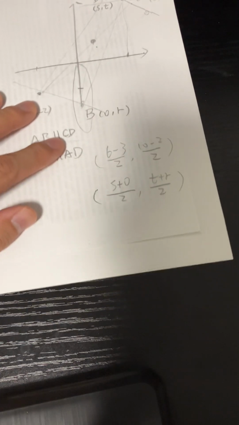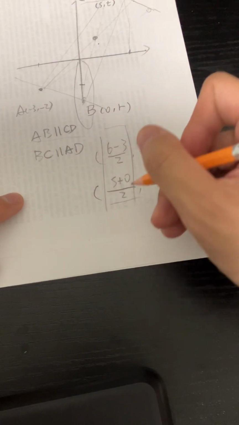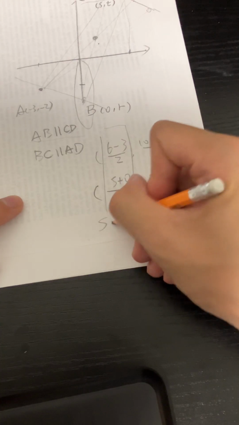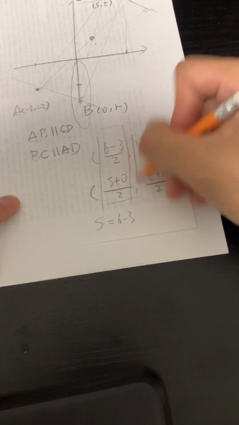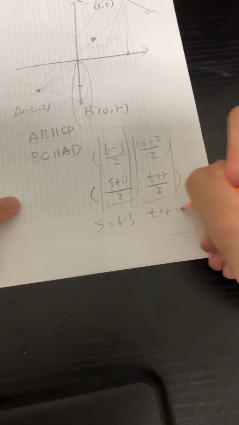So we can get two equations from here. The first equation basically tells you that S is 6 minus 3. The second equation gives you that T plus R is 10 plus 2.